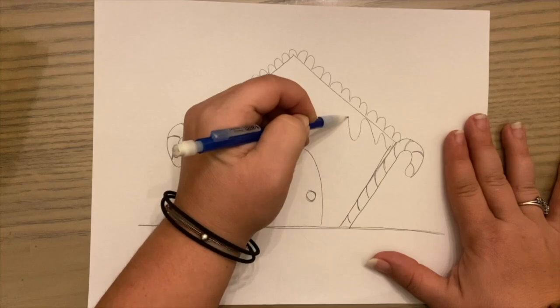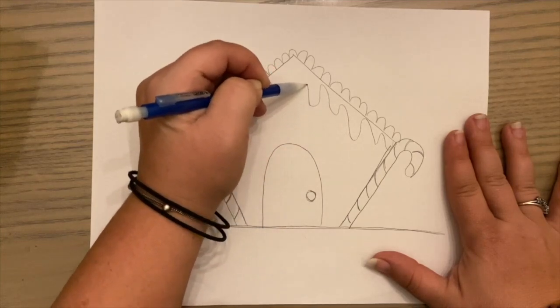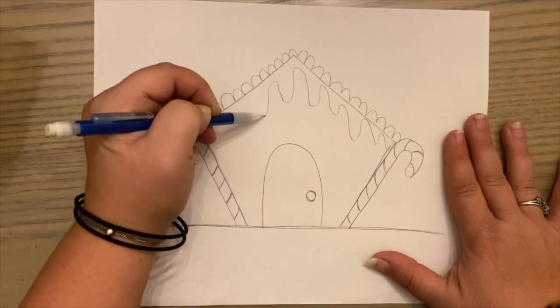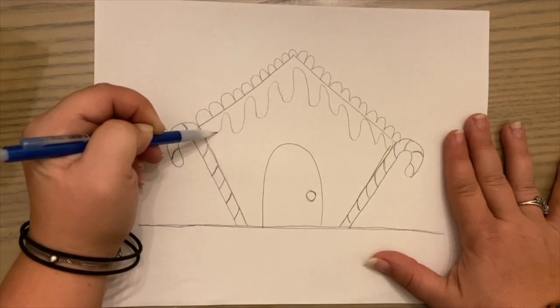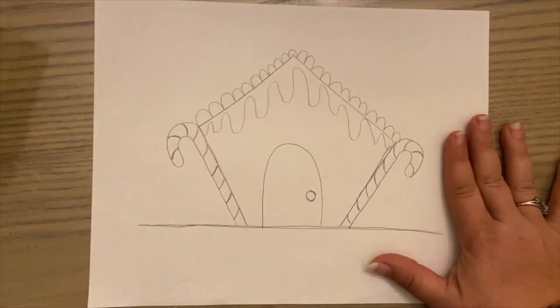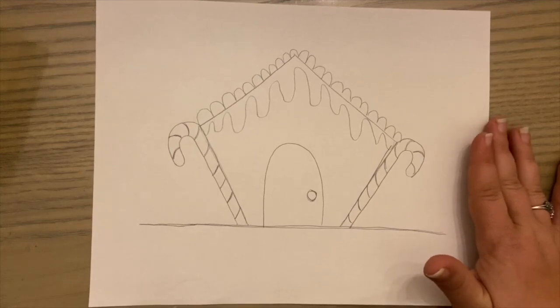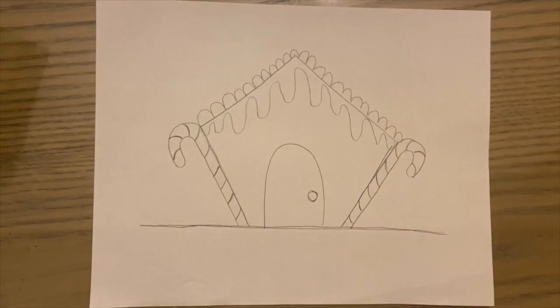some dripping, just a wavy line, like a snake, up and down. It doesn't all have to line up perfectly. Just a dripping line like this across the top of my roof. And that's going to make it look more gingerbread-like, because it looks like the icing is dripping down off the roof. Now you can decorate it however you want. You can follow along with me, or you can add other different decorations to it.